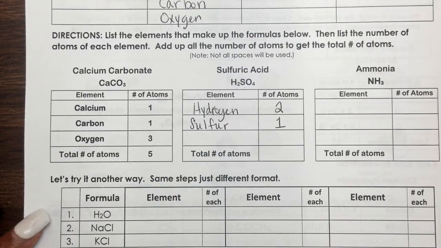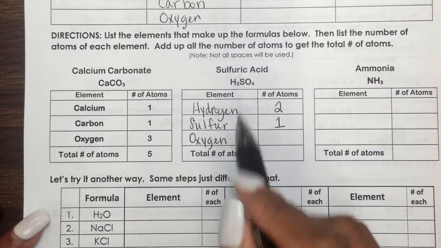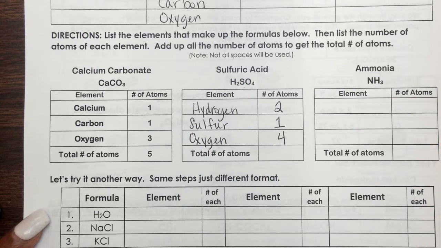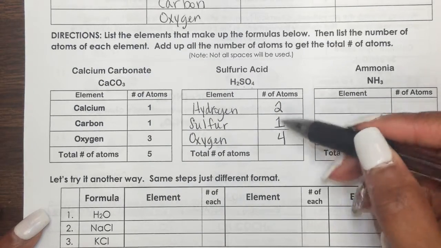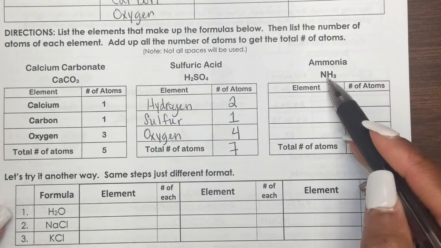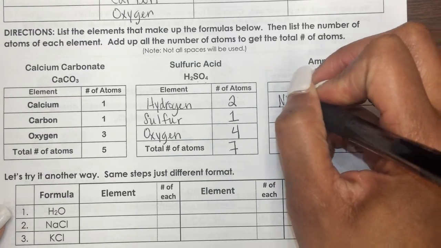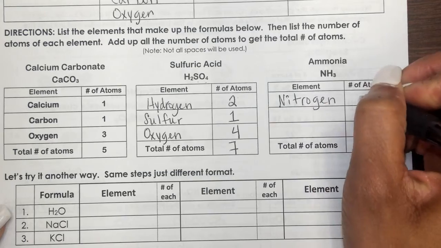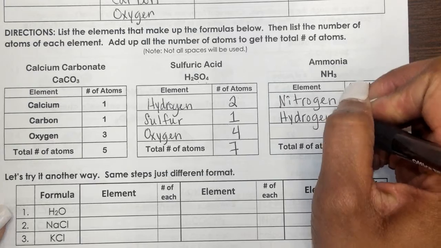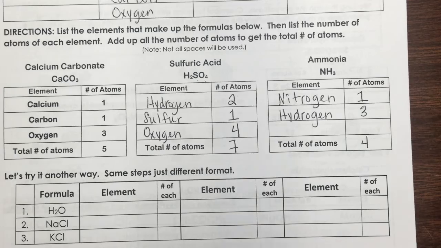Okay, and then oxygen. Oxygen has a subscript of 4, so I have 4 atoms of oxygen. And then my total, 4, 5, 6, 7. Okay. And ammonia, there's no subscript for nitrogen. So for nitrogen, there's 1. And then for hydrogen, there's 3. So 3 plus 1 is 4.